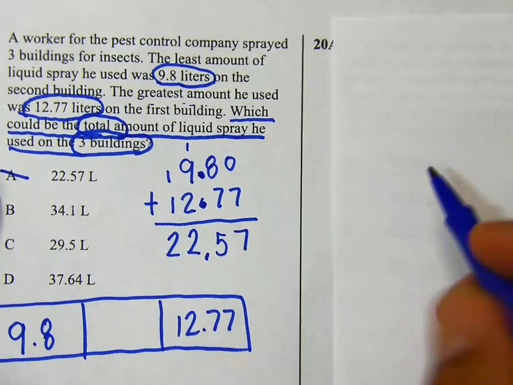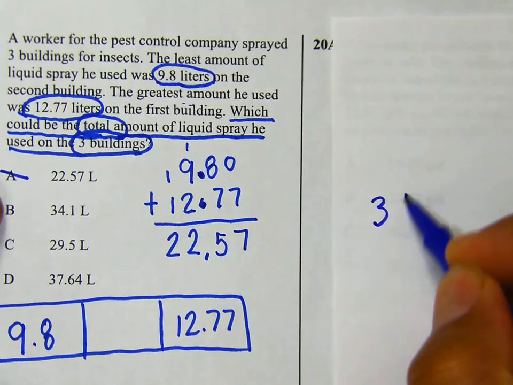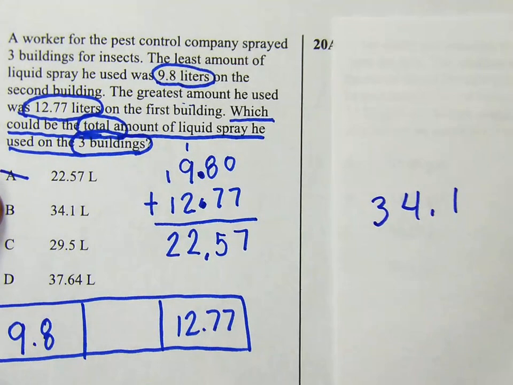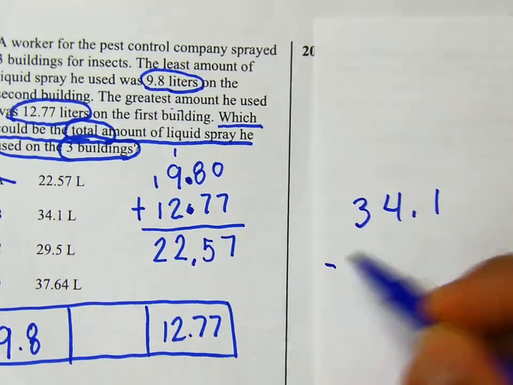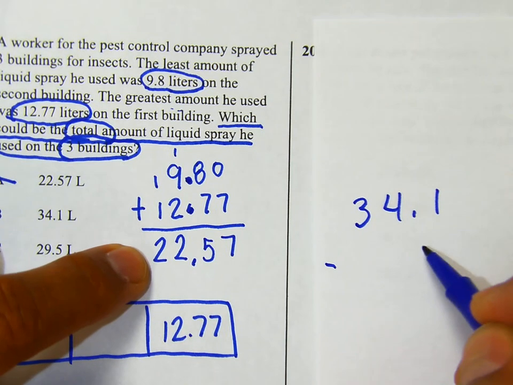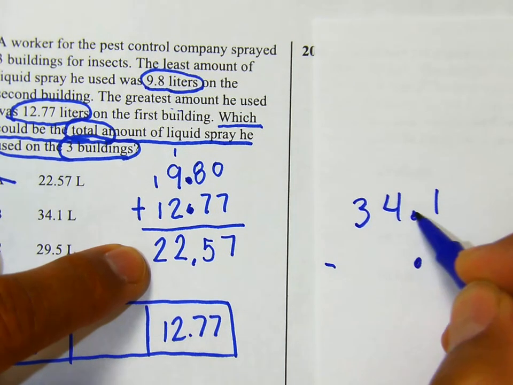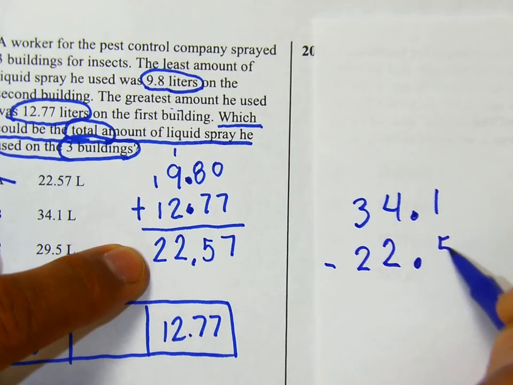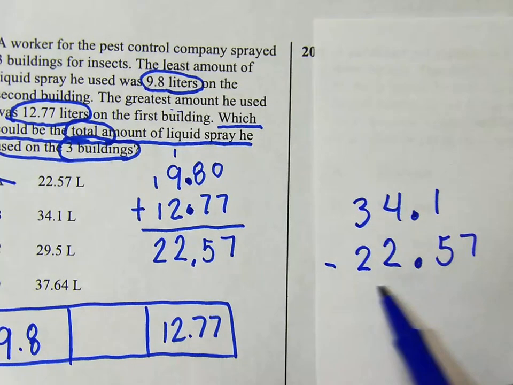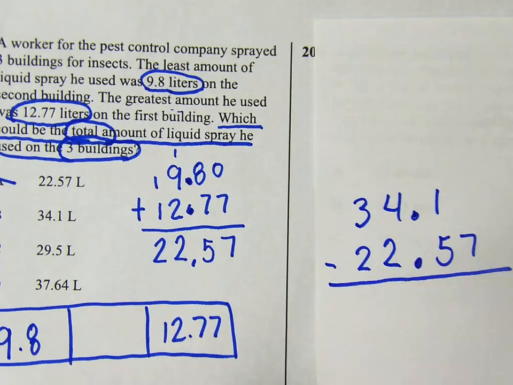So I have 34 and 1/10. And I'm going to subtract my total of the other 2 decimals. I have to remember to line up my decimal. So it's 22 and 5,700. Again, there's not a number here, so I'm going to put that 0 here.